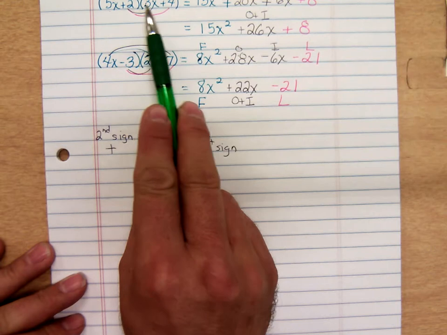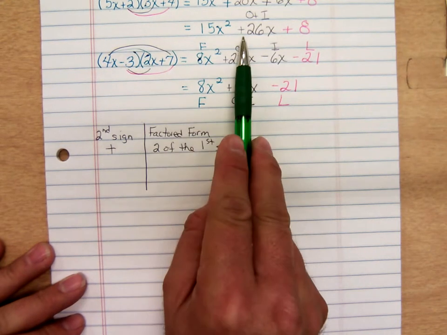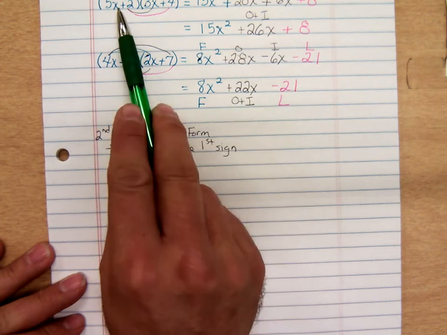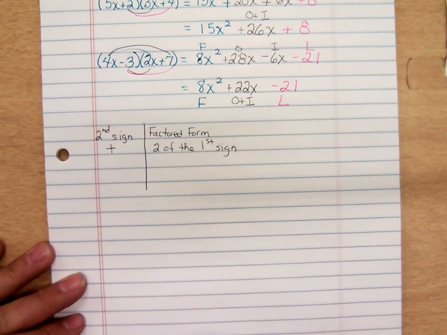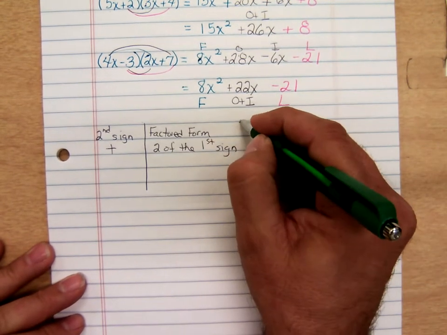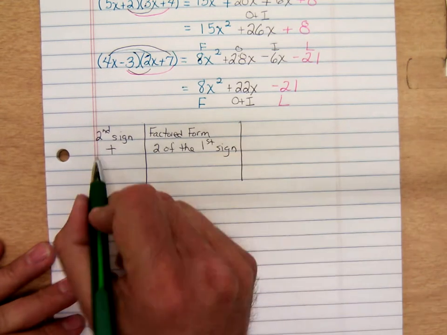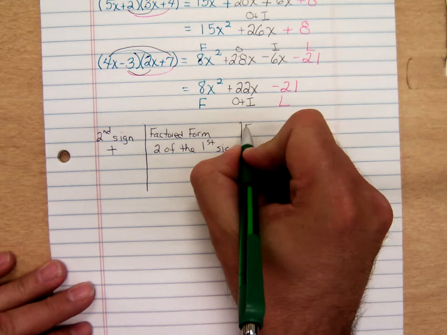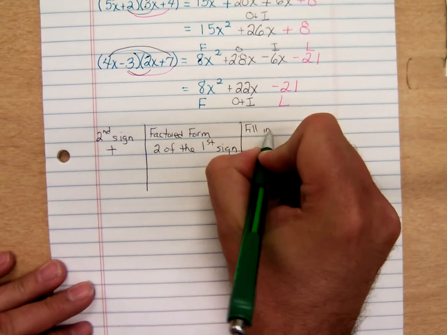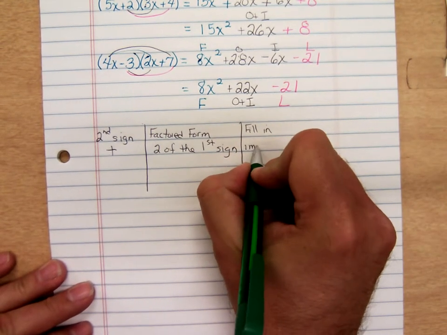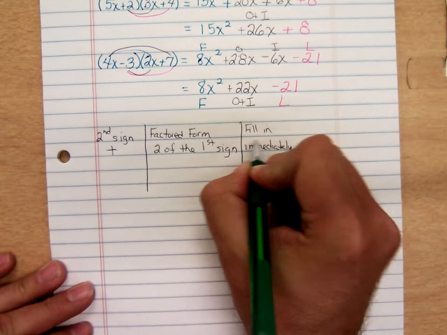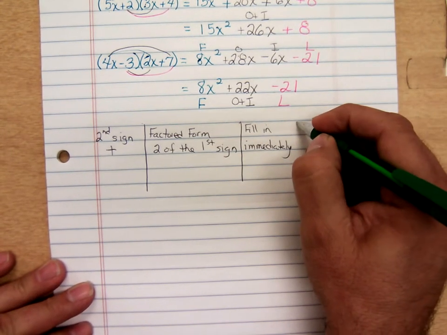Both of these have to be pluses if we're going to have a plus 26 here. If we'd had a minus 26, then both of those signs would have to be negative. When I'm factoring and that second sign is a plus, I fill the signs in immediately, because I know they're either both pluses or both minuses.